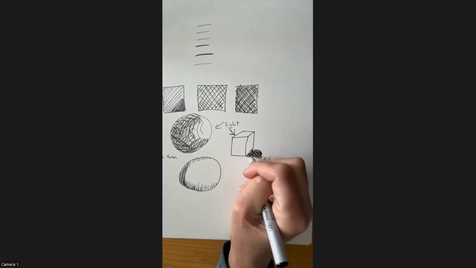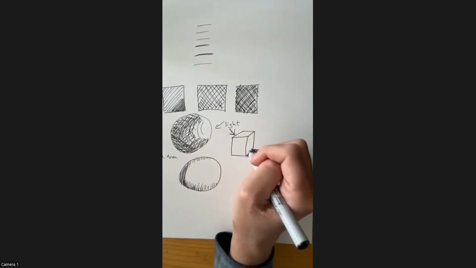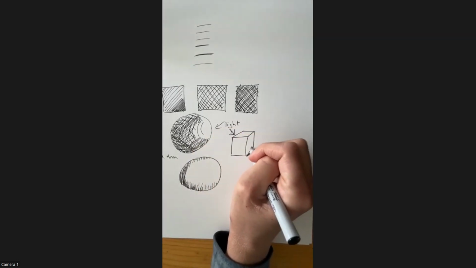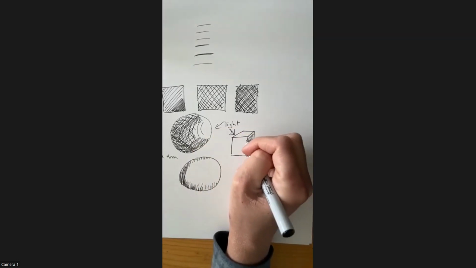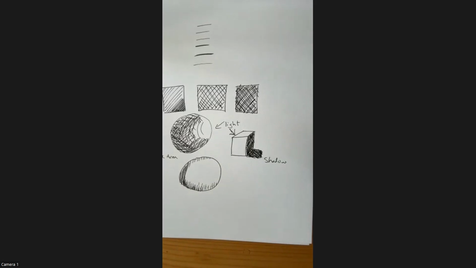So I'm going to use cross hatching. You can use hatching only if you want, but we definitely want this area very, very dark. And then, coming up on this side, this is also going to be quite dark. There's no light right there. All right, so we start to get that shadow look, just using our line and our cross hatching.